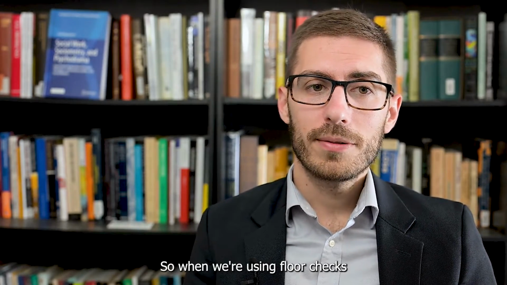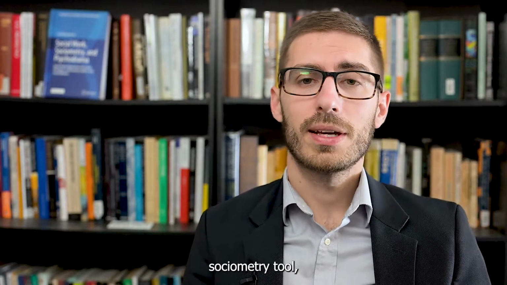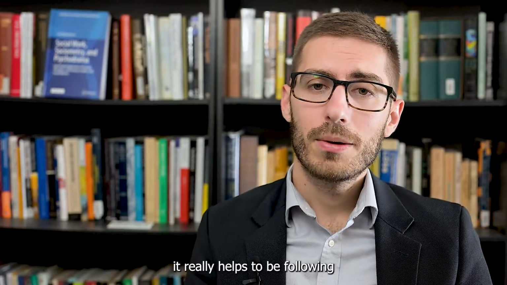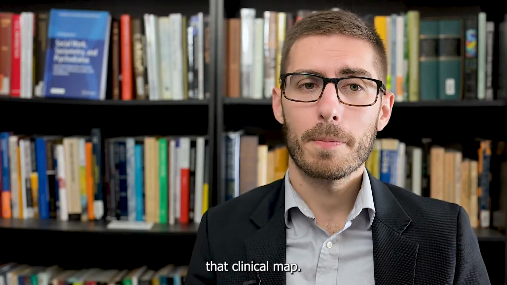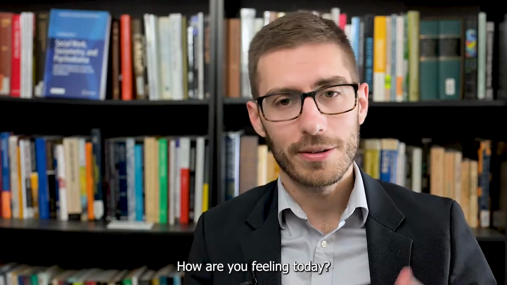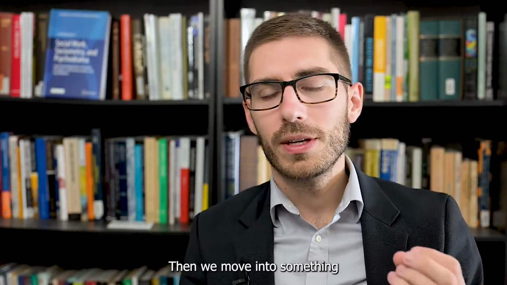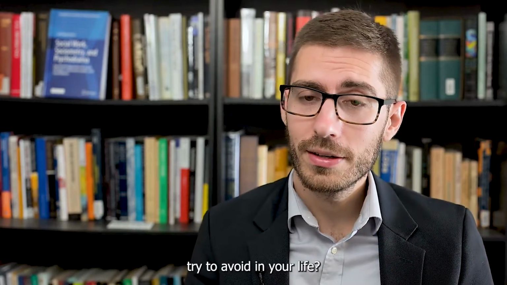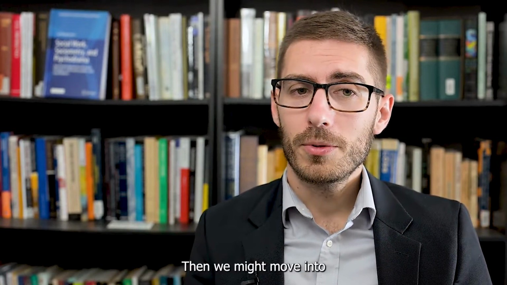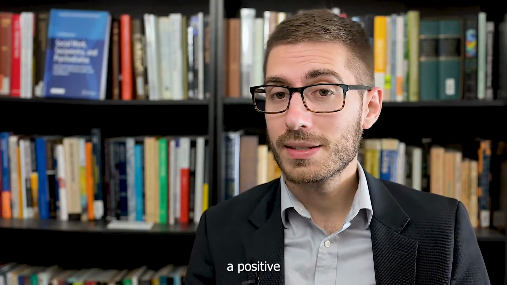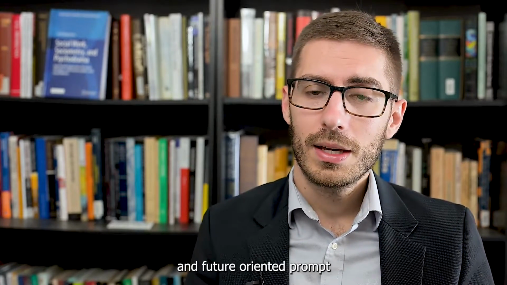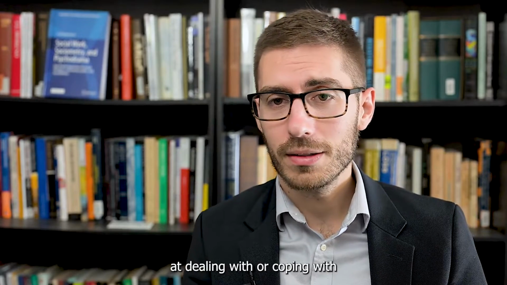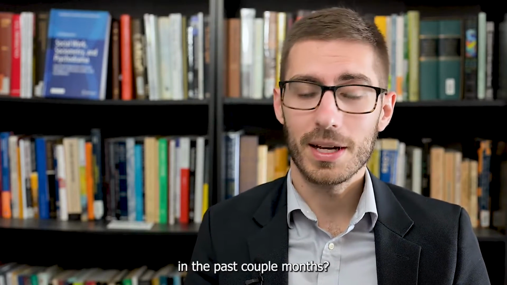So when we're using floor checks, just like any other sociometry tool, in order to keep the process trauma-informed and safe, it really helps to be following that clinical map. So we start with something simple, how are you feeling today? Then we move into something a little more difficult, which feeling do you most try to avoid in your life? Then we might move into a positive and future-oriented prompt, something strength-based perhaps. Which feeling have you gotten better at dealing with or coping with in the past couple months?